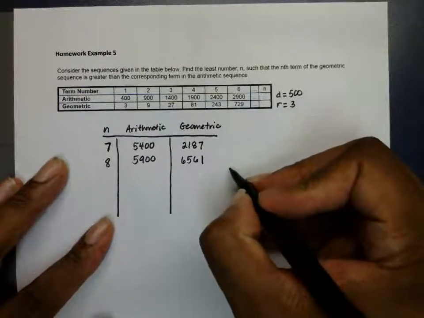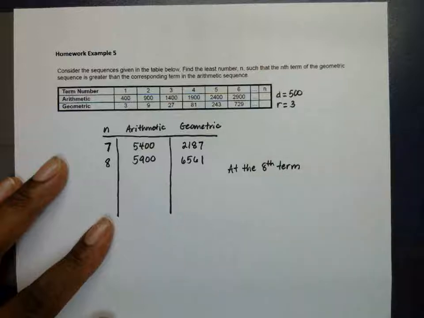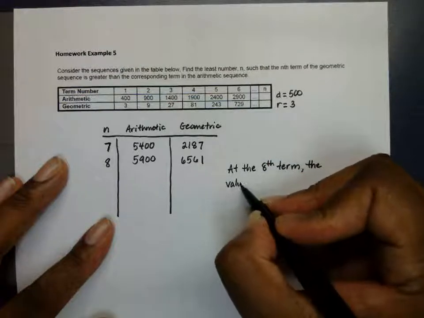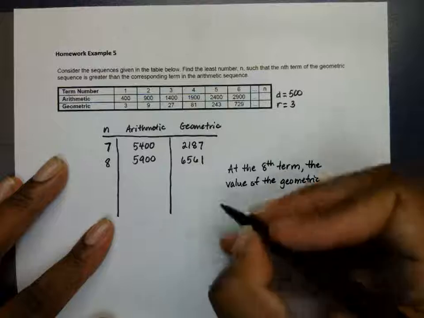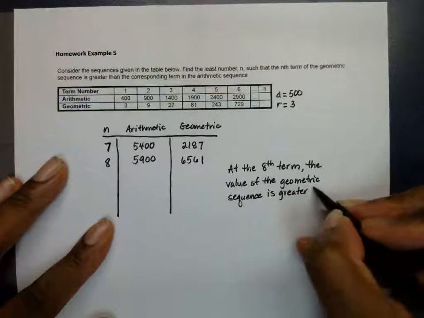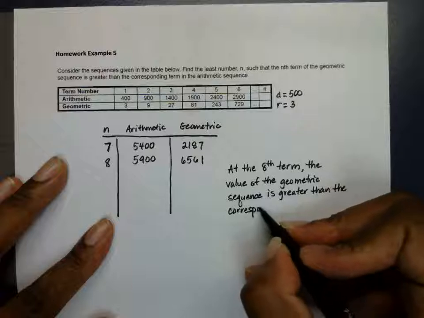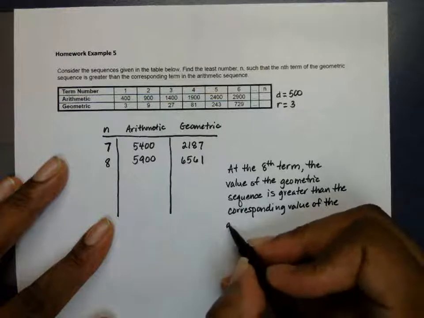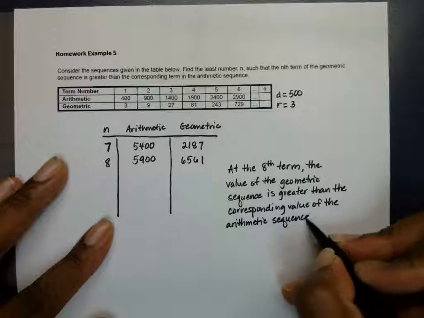So we can say here at the eighth term, the value of the geometric sequence is greater than the corresponding value of the arithmetic sequence. Okay.